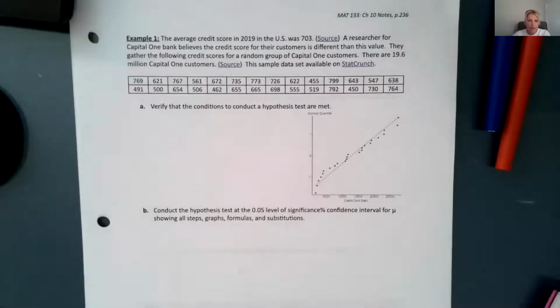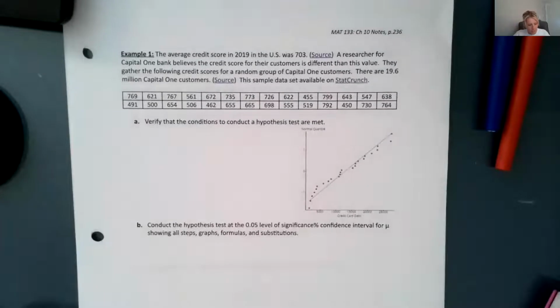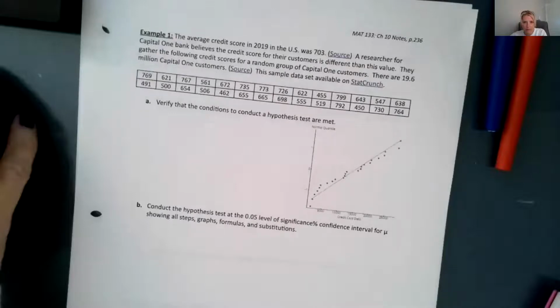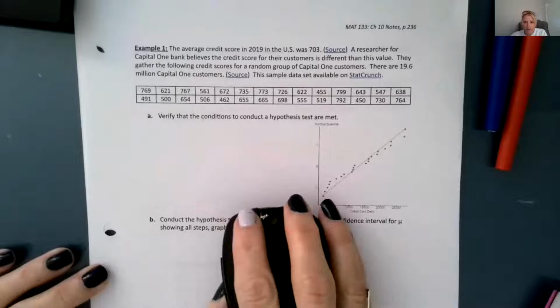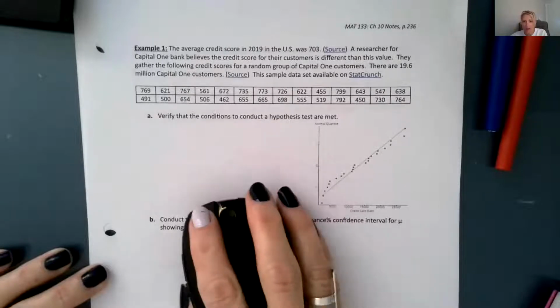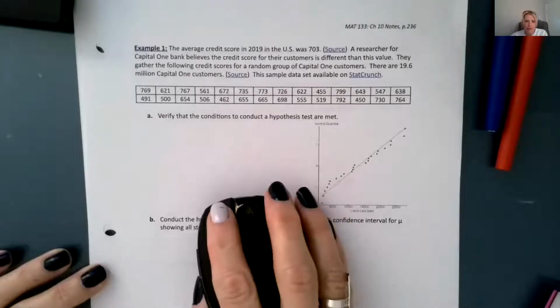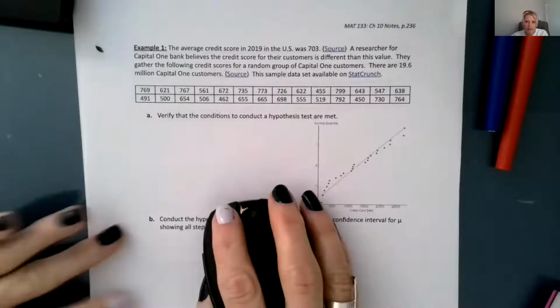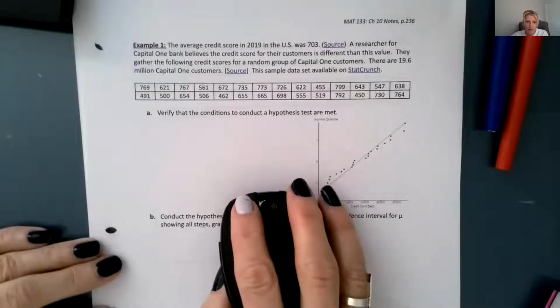This says the average credit score in 2019 in the US was 703. A researcher for Capital One Bank believes the credit score for their customers is different than this value. They gather the credit scores for a random group of Capital One customers. There are 19.6 million Capital One customers in the US. So that's your population size N. And then I put this StatCrunch data in, so you can go find that, and then we're going to verify that our conditions are met.